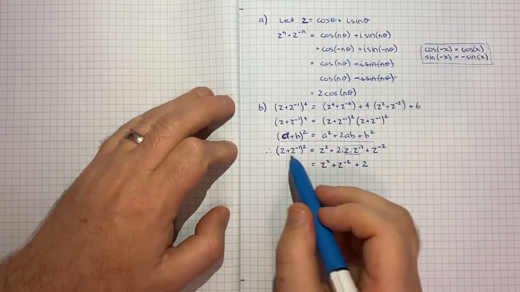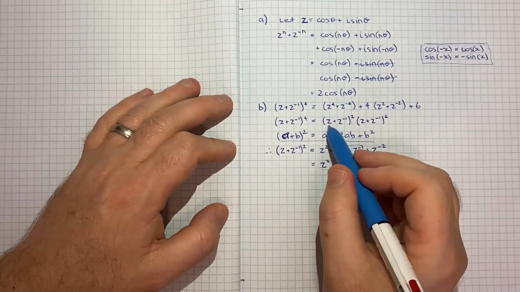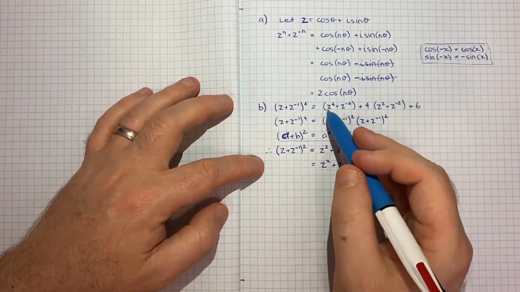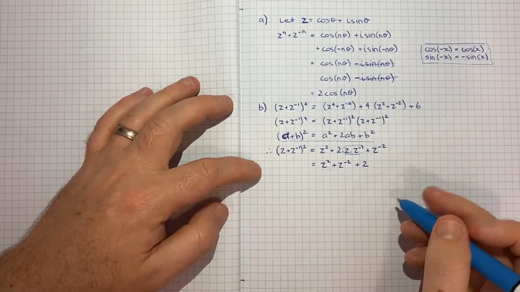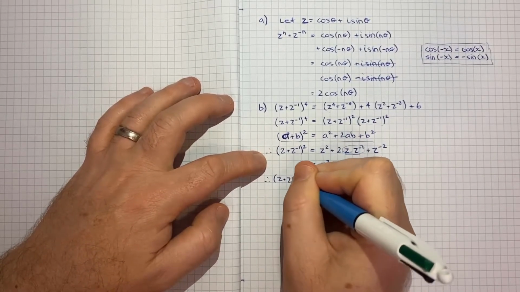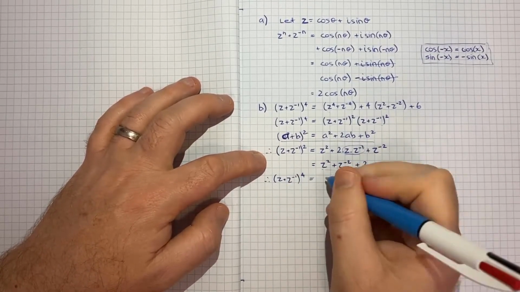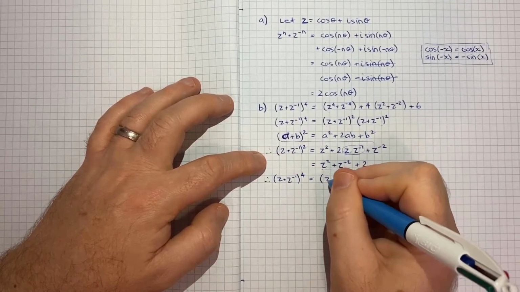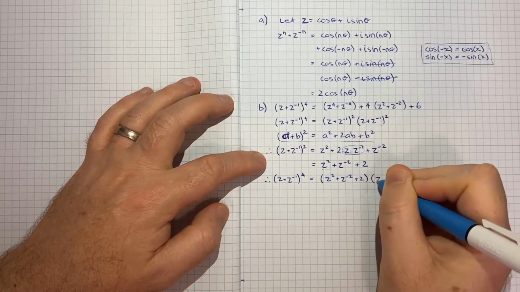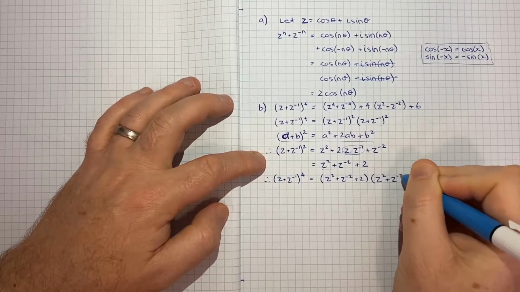So now what we can do is we can insert this result up here and see if when we simplify it all we get to where we need to get to. So therefore, (z plus z^(-1))^4 is equal to (z^2 plus z^(-2) plus 2) times (z^2 plus z^(-2) plus 2).